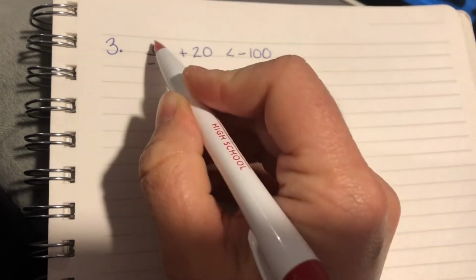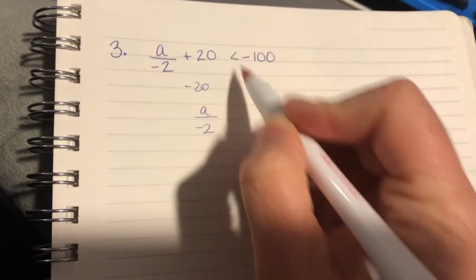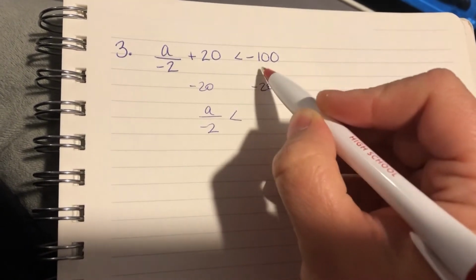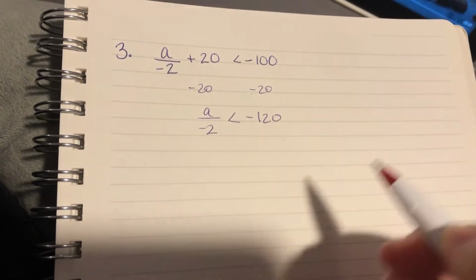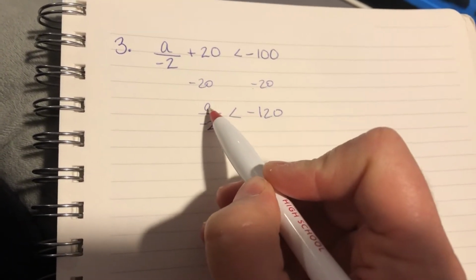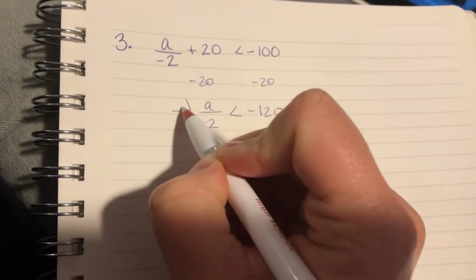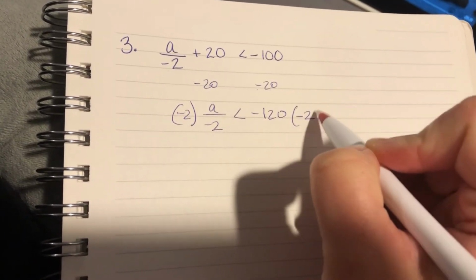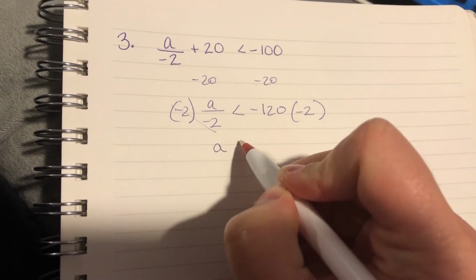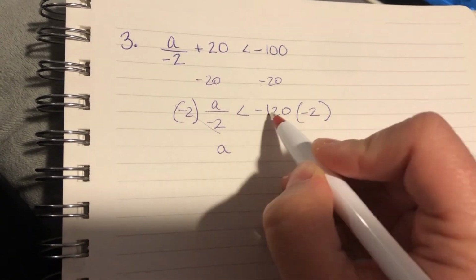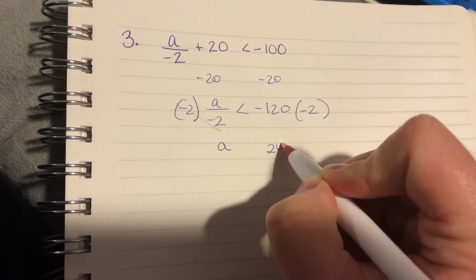from both sides. And then when I do that, I get a divided by negative 2 is less than negative 100 minus 20, which is negative 120. And then because this is a divided by negative 2, the opposite of dividing by negative 2 is multiplying by negative 2. And so these cancel out, and all you're left with on this side is a. And then on this side, negative 120 times negative 2 is positive 240.